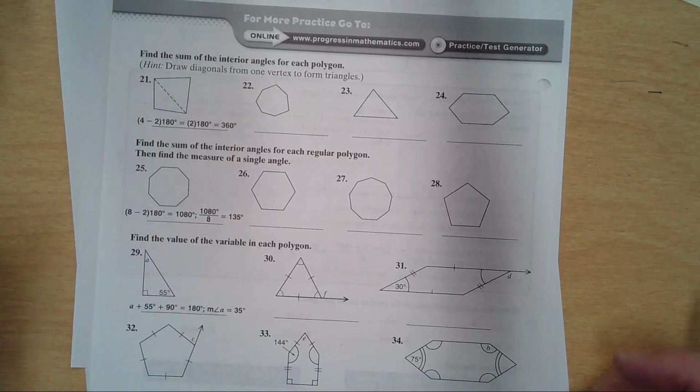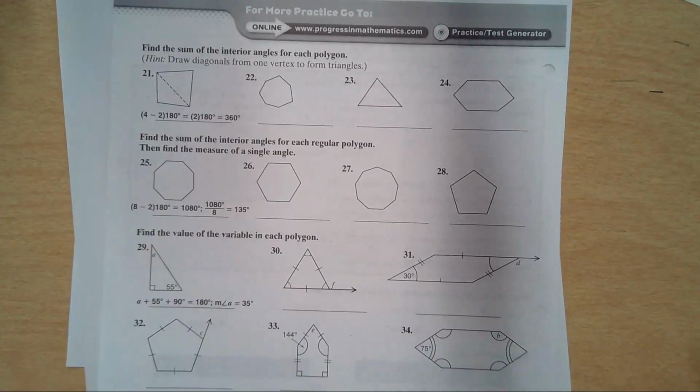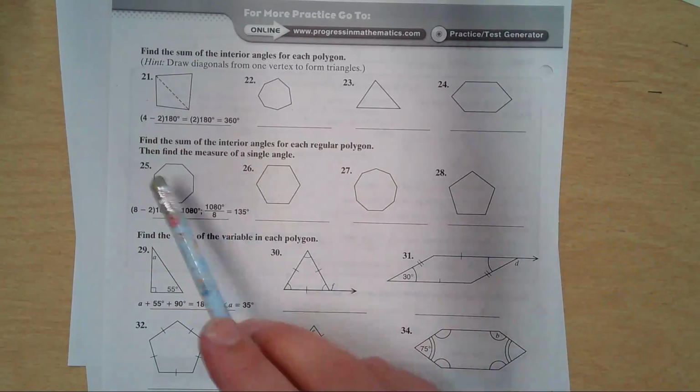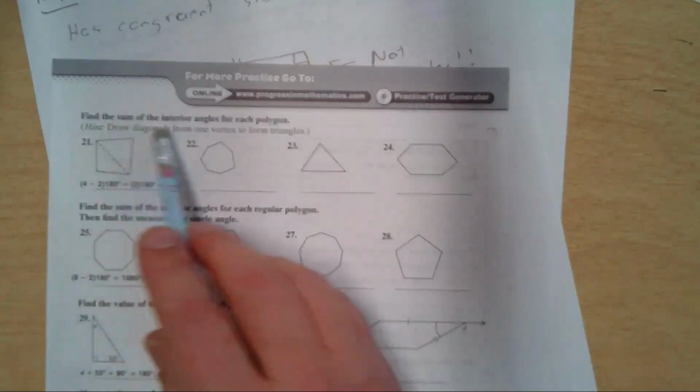They talk about concave and convex polygons. That is also something I don't really want to go through with you guys. It's not that relevant. I'm trying to see, well, the only questions that we should need to skip are 22 and 24. Well, no, and we could find the sum of the interior angles. Right.